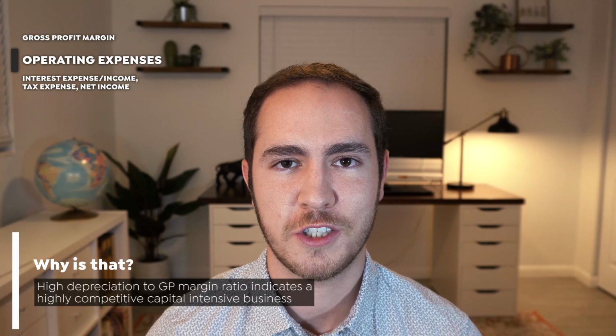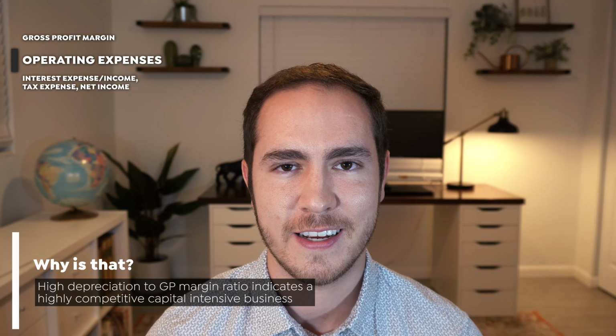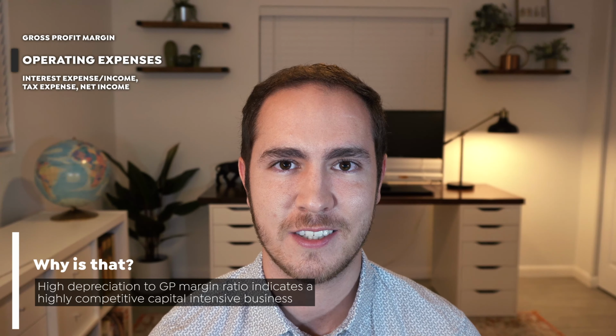Now the last operating expense is depreciation expense. Much like R&D expense, Warren does not like to see high levels of depreciation expense as a percentage of GP. Now, why is that? A high depreciation to GP percentage margin indicates a business that is capital intensive and has a lot of competition. Capital intensive businesses suck cash right out of a business. Companies that have high depreciation expense tend to have a lot of factories, equipment, supplies, and software.